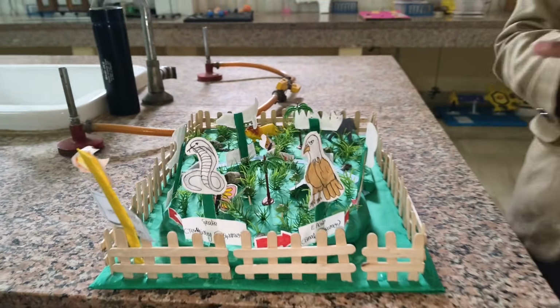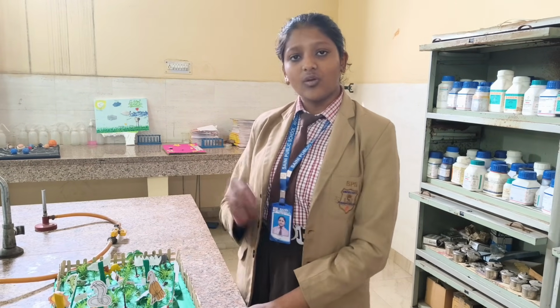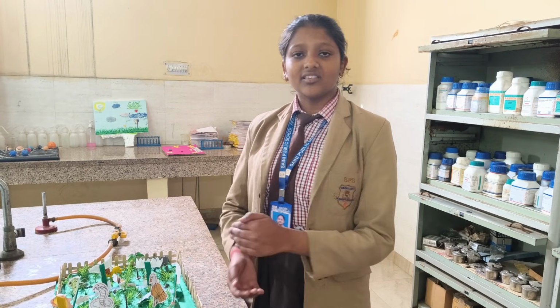Now the question arises in my mind: what happens with the decomposers? Decomposers basically decompose all the dead organic matter into the soil.